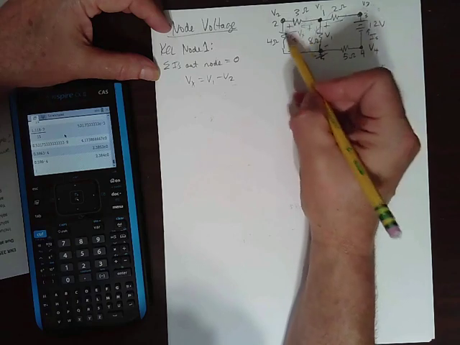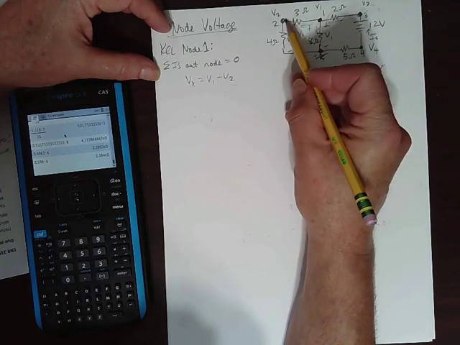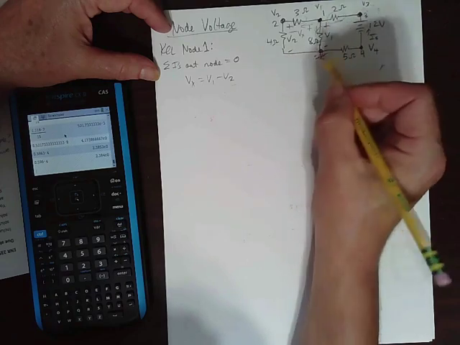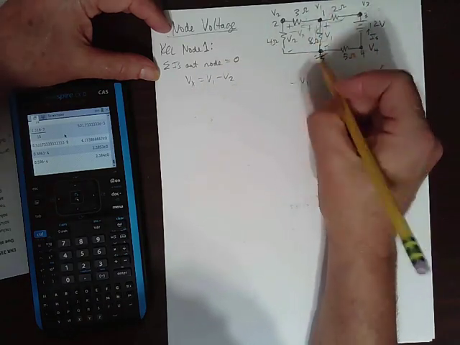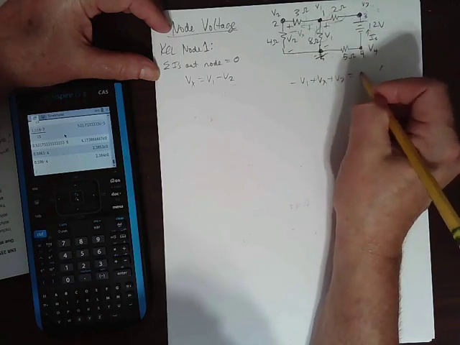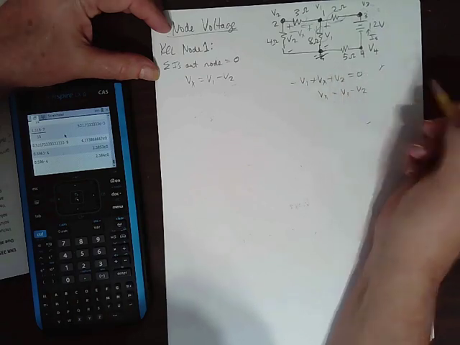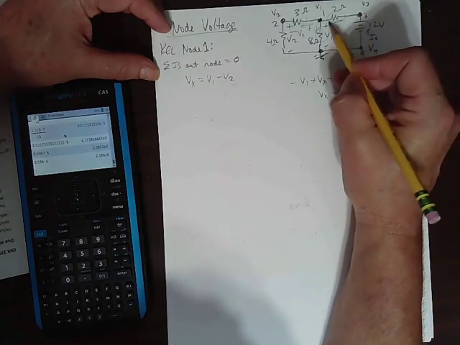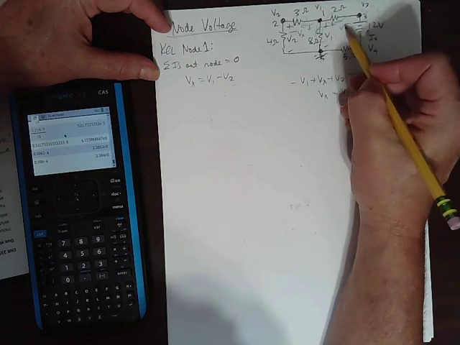If you do KVL around this loop, we get negative V1 plus Vx plus V2 equals 0, right? And so Vx equals V1 minus V2. Same kind of thing here if we want the voltage plus here and minus here. We call that Vy.